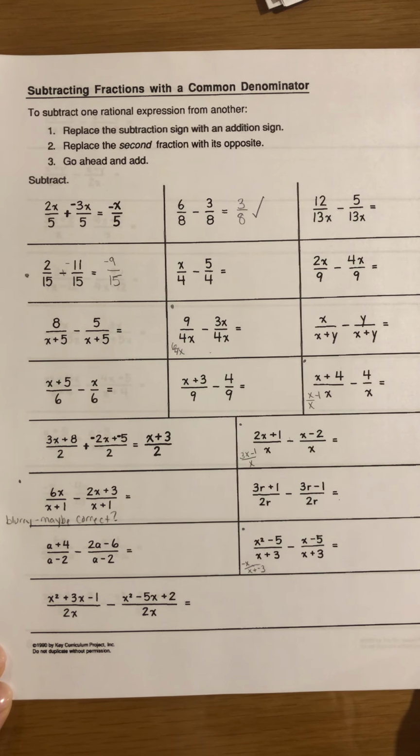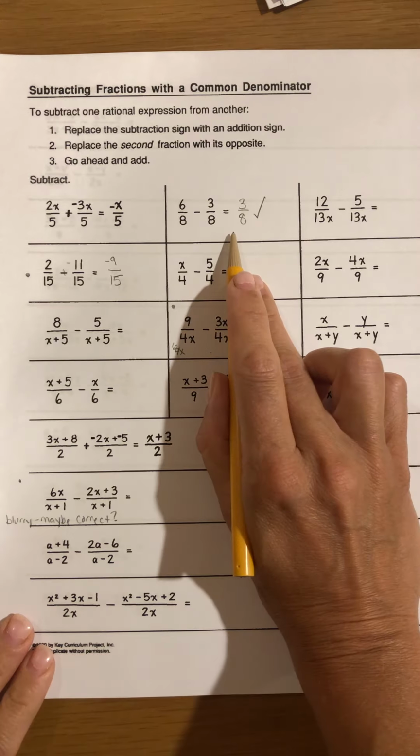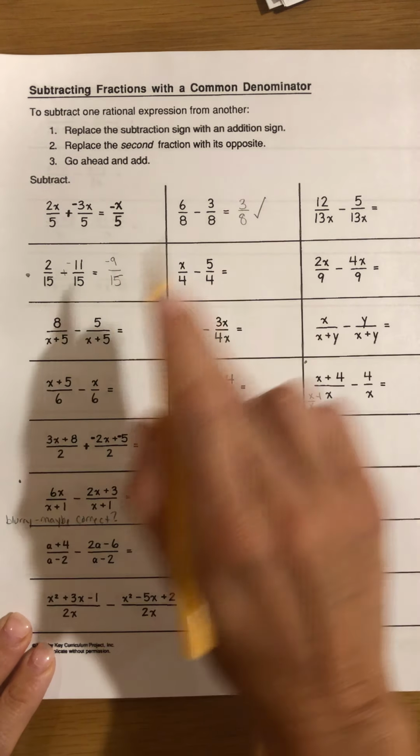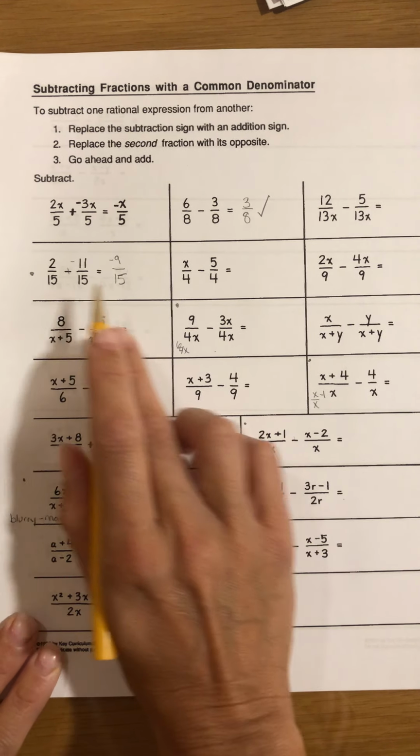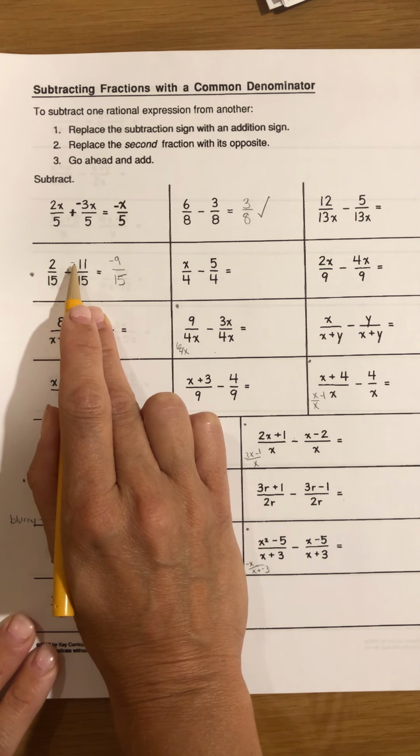The work that you sent me. I'm gonna start with page 7. So the first problem that you did, you got 3/8, and that was correct. The second one that you did the steps right. Change this to add. Change the second fraction to the opposite sign.